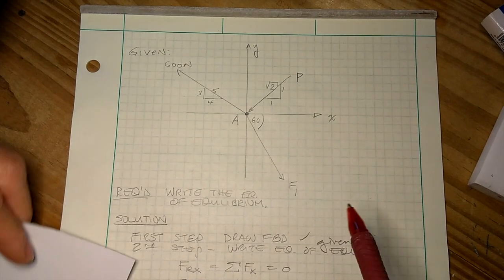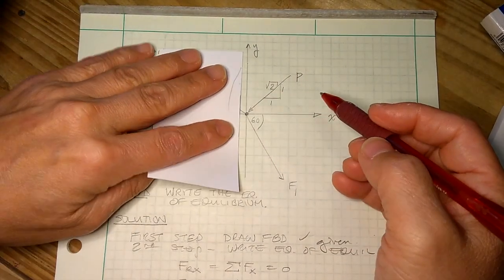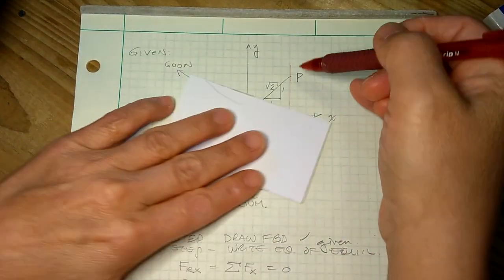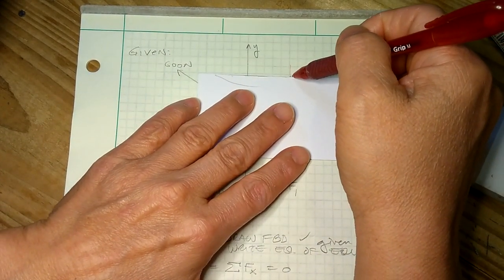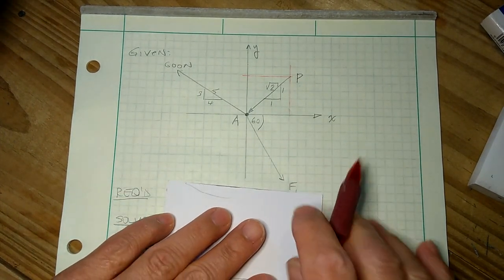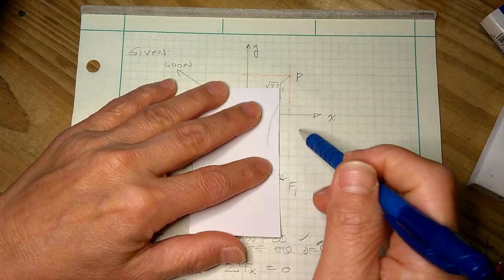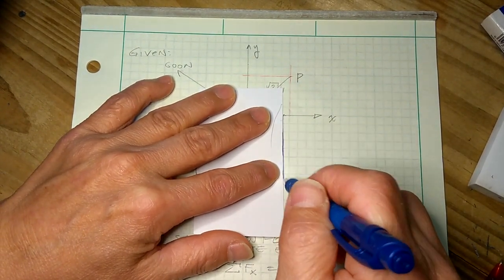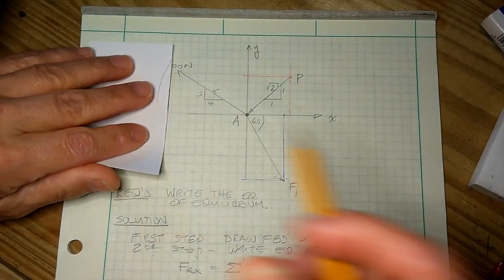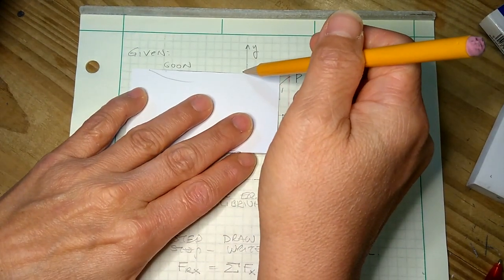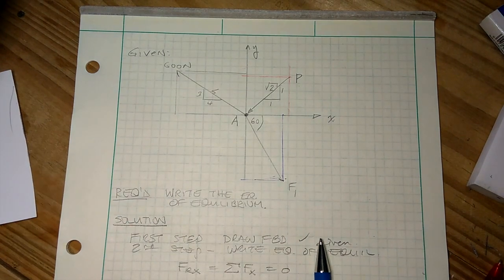To do that, I'm going to use a parallelogram method and draw these parallelograms, right? Like that. And then the last one would be like that and like that.